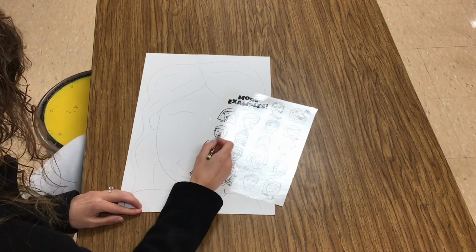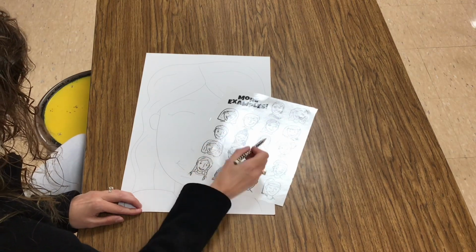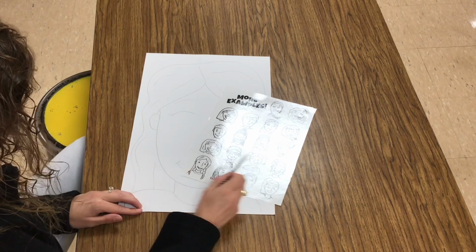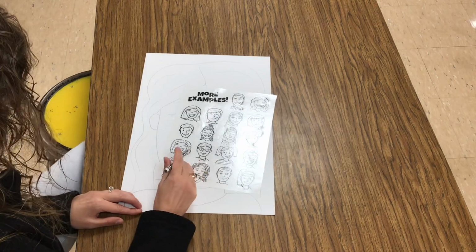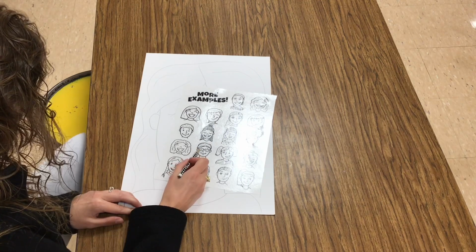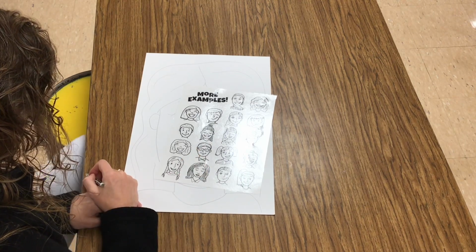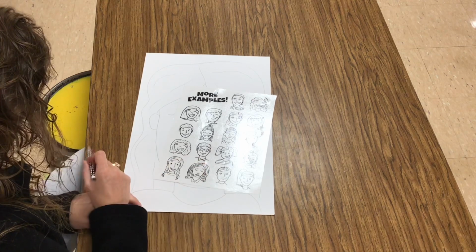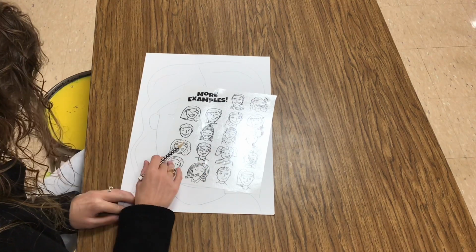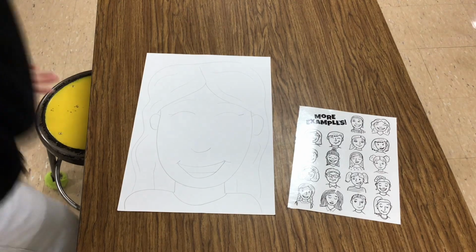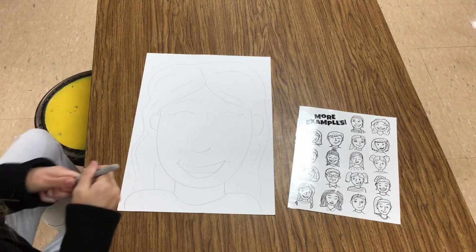There are lots of different kinds of noses, eyes, eyebrows, mouths. So take some time and look at the back of this and choose which would look like you. Now, if you have glasses, you should include your glasses. If you have braces or loose teeth, maybe you want to choose those with your smile big and open. It's up to you. You get to decide. When this looks good, you've done all of the details with pencil.